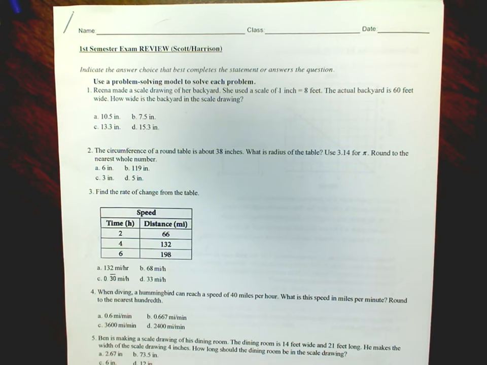This is the first semester exam review for 7th grade. Indicate the answer choice that best completes the statement or answers the question. Use a problem-solving model to solve each problem.